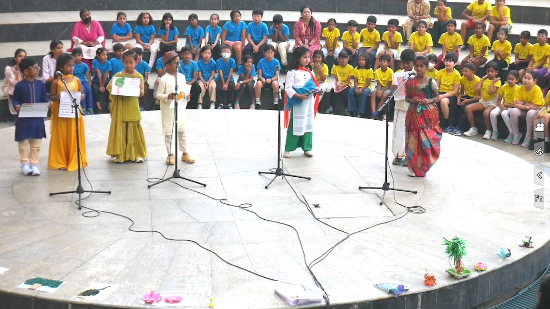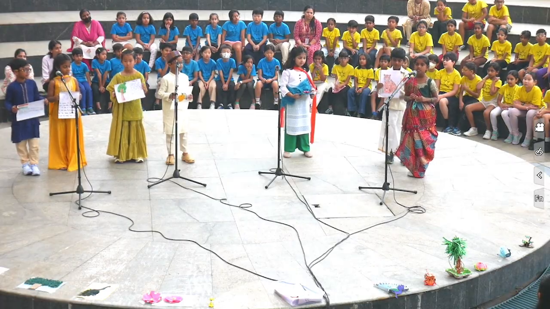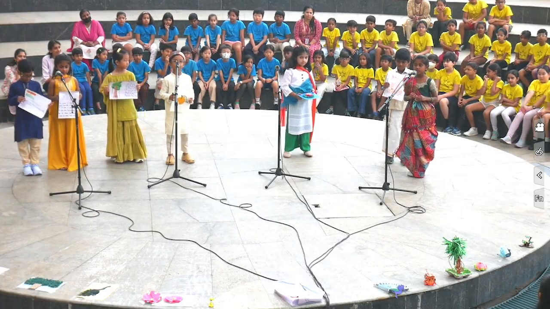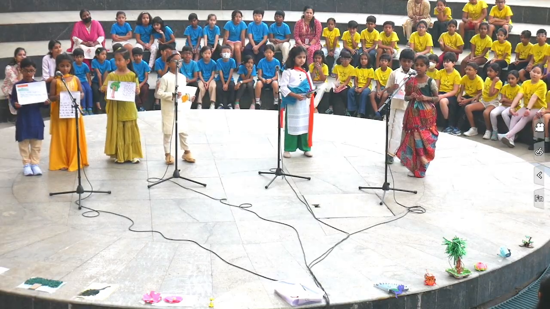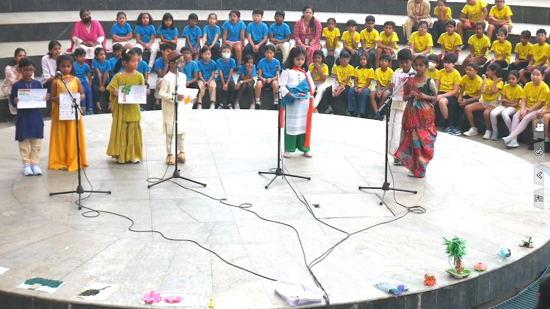The national bird of India is the peacock. The peacock signifies grace, beauty, and pride. It shows nature is beautiful and we must care for it. I made the paper peacock using ice cream sticks and paper.